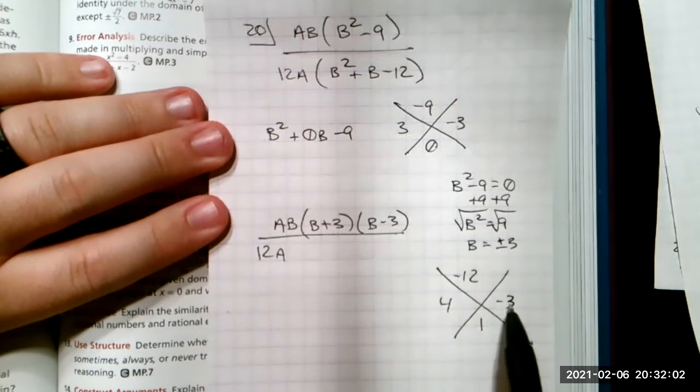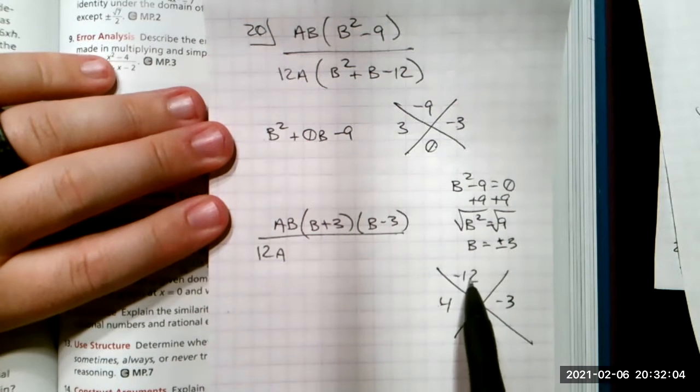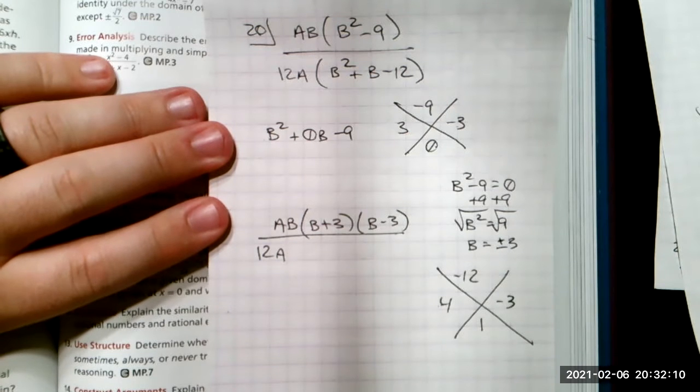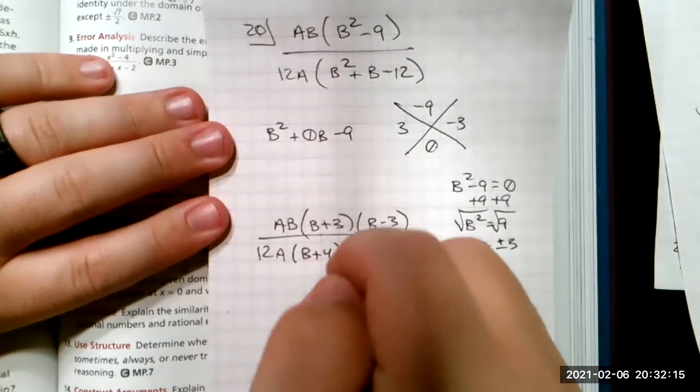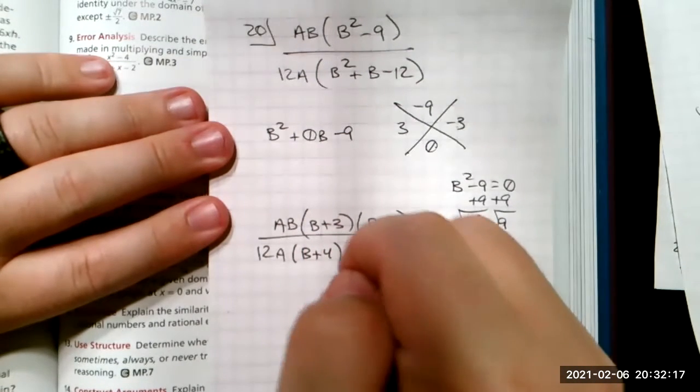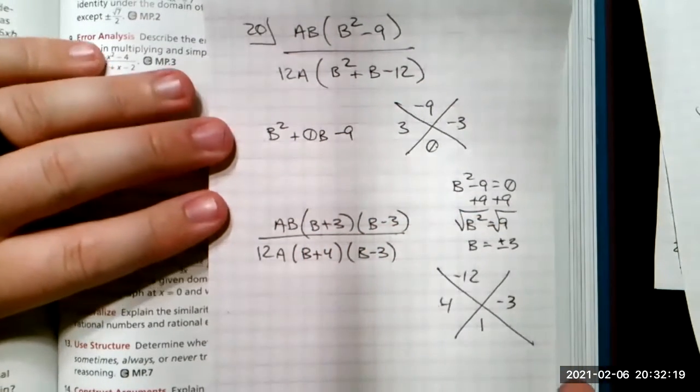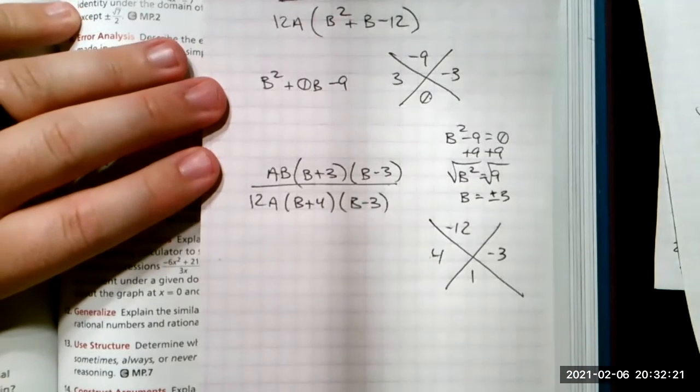Don't forget, take a second to double check those. Make sure they multiply to negative 12. Make sure they add to 1. It's really easy to get those signs mixed up, and then you're off. So that's a positive 4, so it's going to be b plus 4. That's a negative 3, so b minus 3. And now I'm set up.